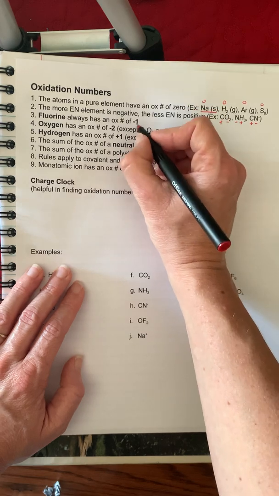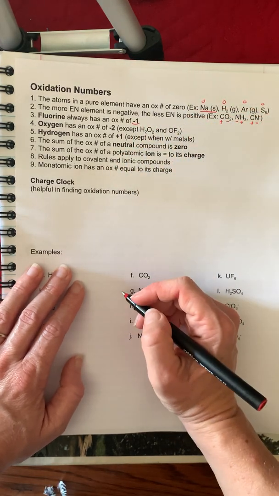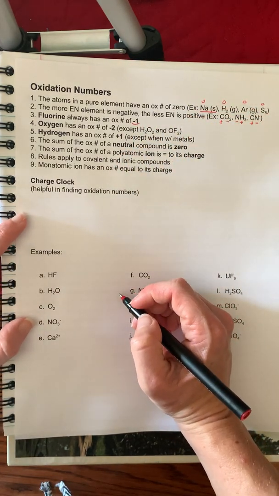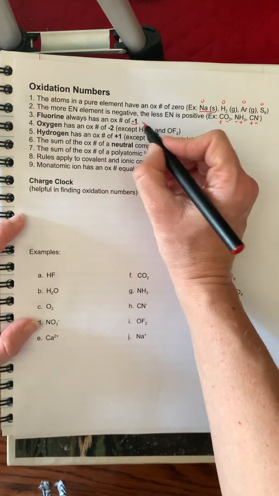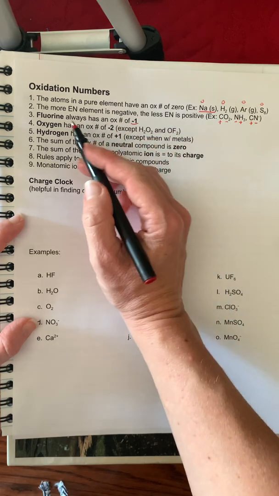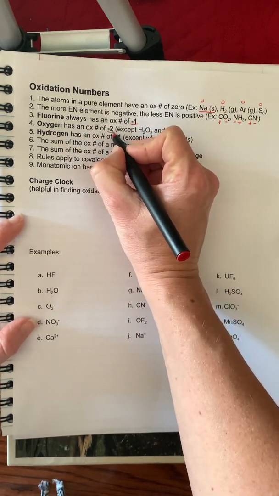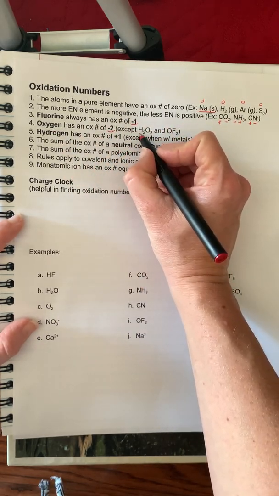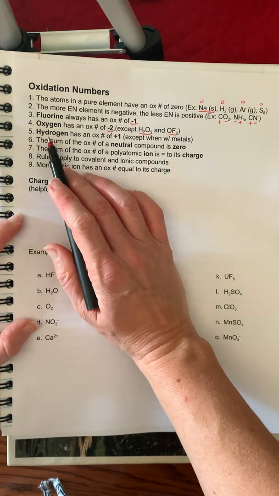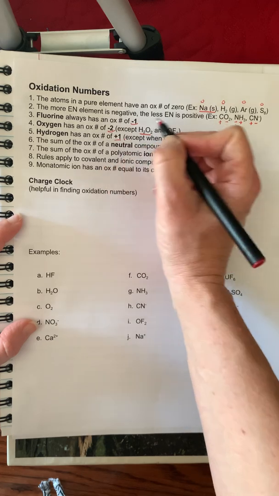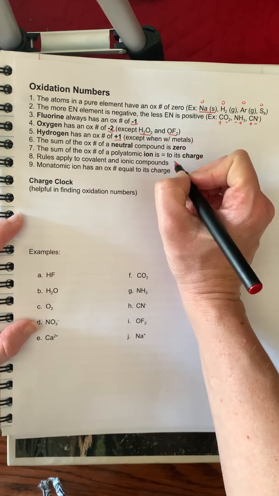Fluorine always has an oxidation number of -1 because nobody can pull the electrons from fluorine. It will win every time because it is the smallest with the greatest nuclear charge. Oxygen is almost always -2, two exceptions, hydrogen peroxide and oxygen difluoride. Hydrogen is +1, except when it's with metals, which is very rare.